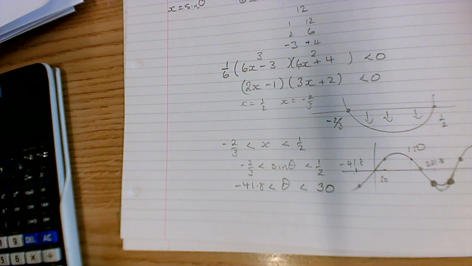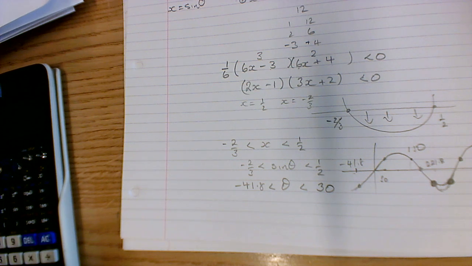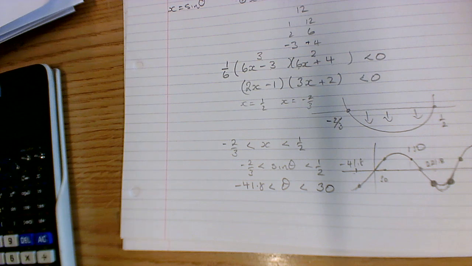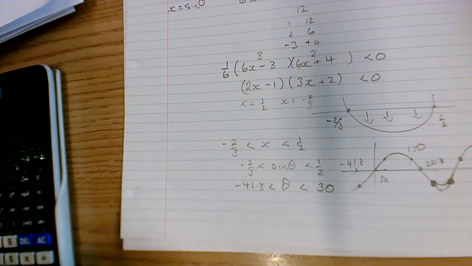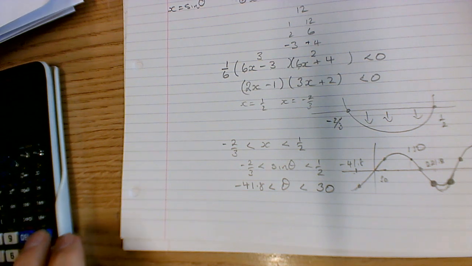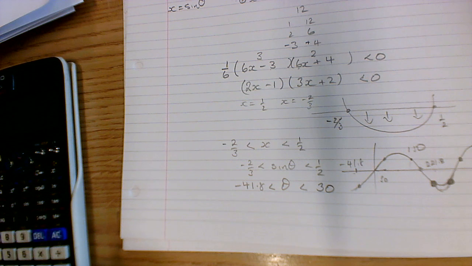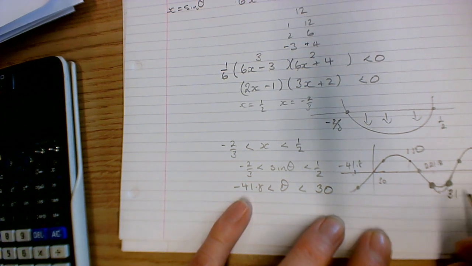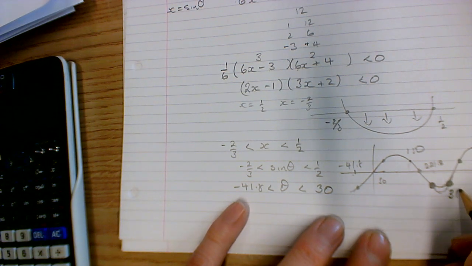So we've got 360 take away 41.8, so the answer is 101, no, what are you talking about, oh, I just add, oh yeah, okay, I did it wrong there. It's actually 318.2 or something, wouldn't it be?